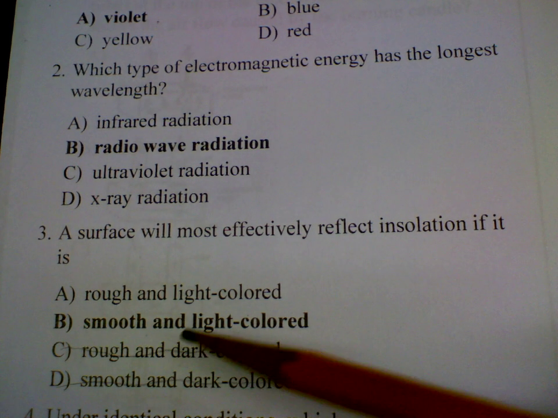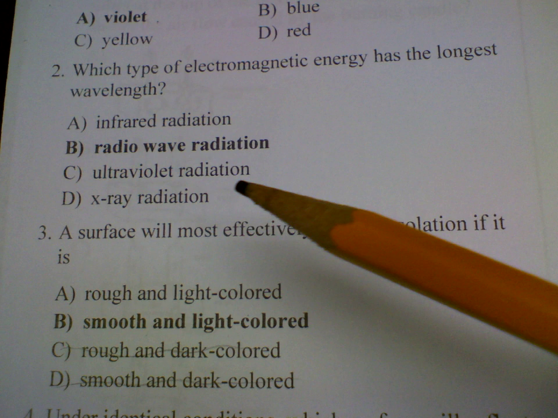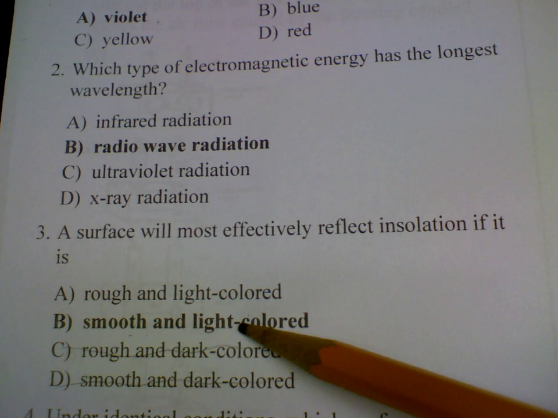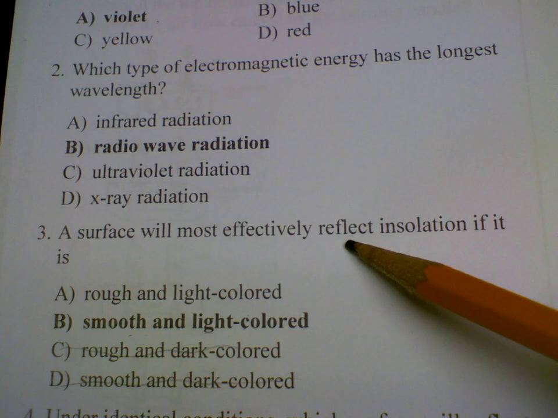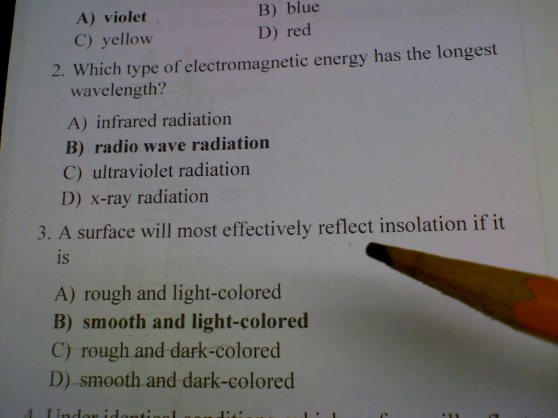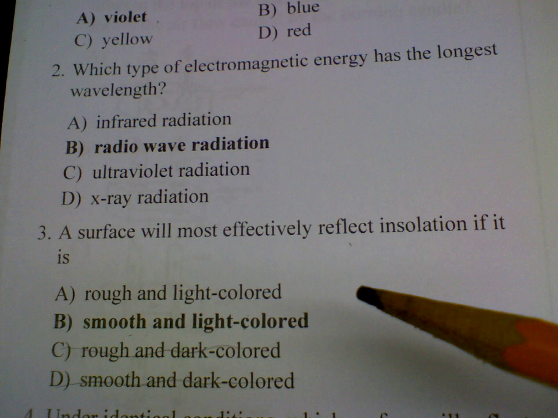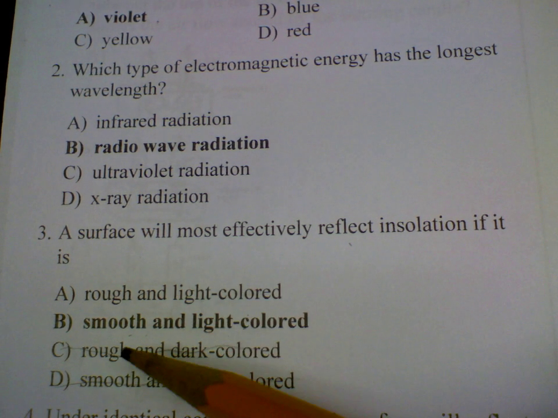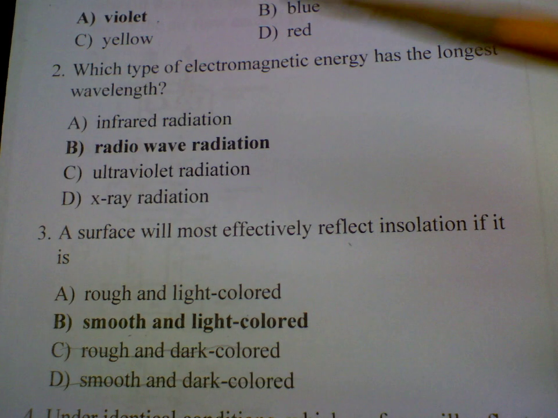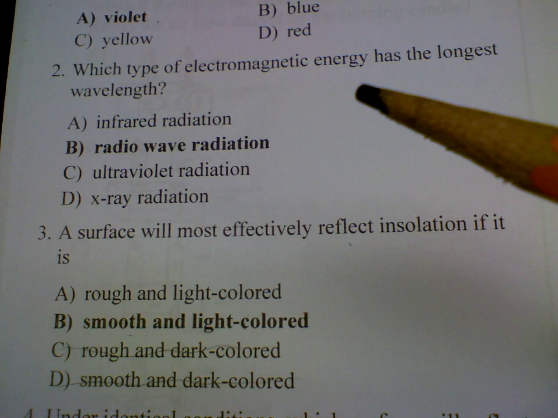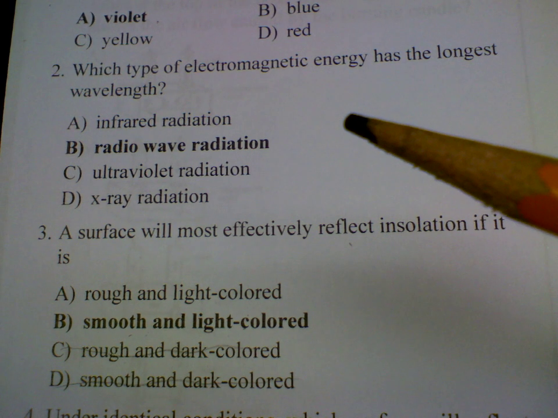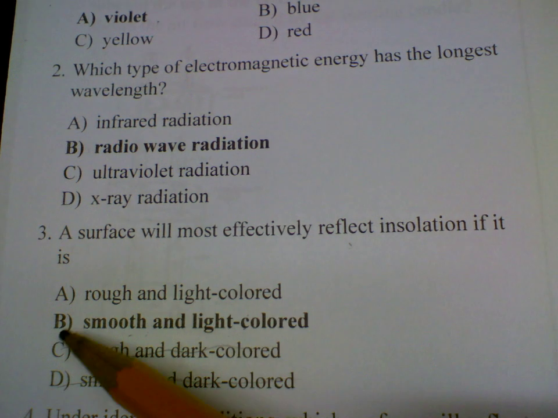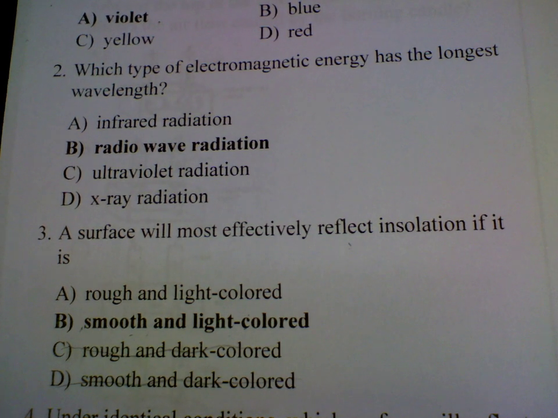So we're looking at two things for the best reflectors. Texture should be smooth, and color should be light for a good reflector. If you want a good absorber, you want the exact opposite. You'd want a rough and dark colored surface for a good absorber. But they were looking for a reflector. So choice B is your choice for number three.